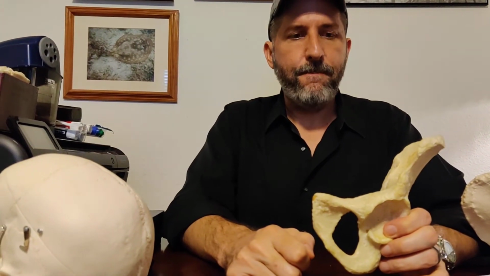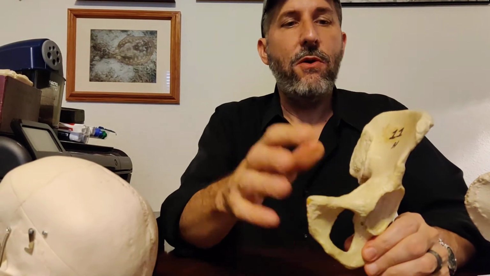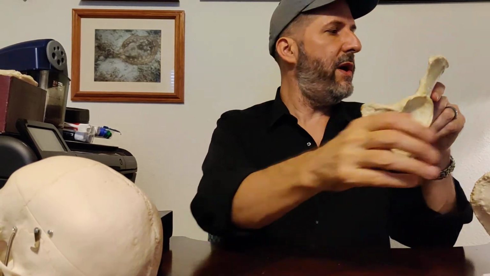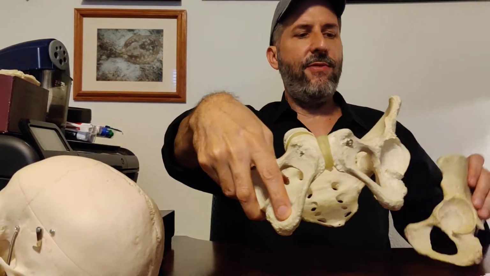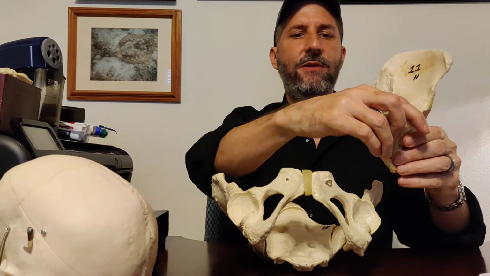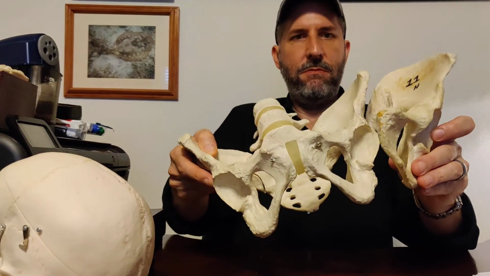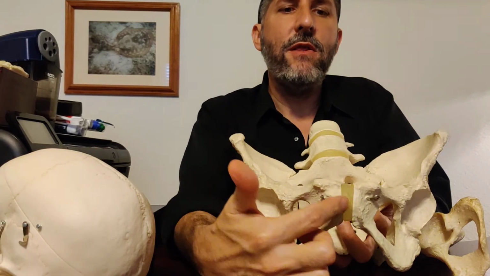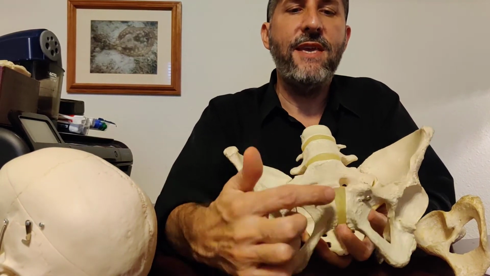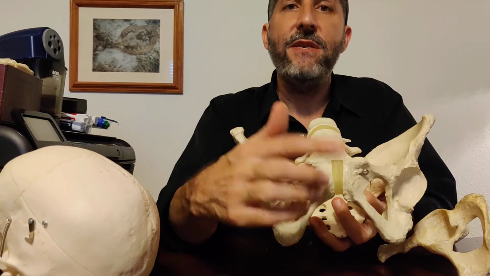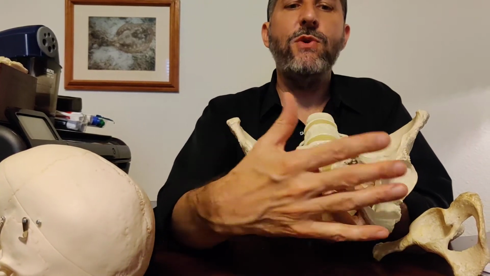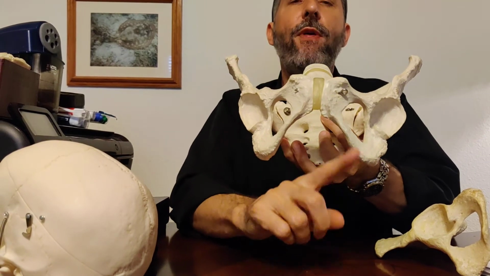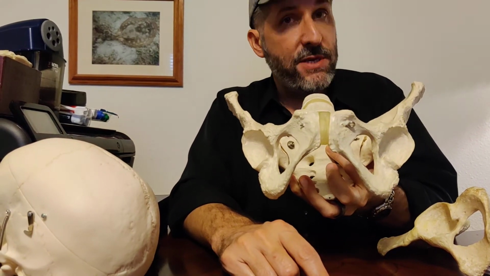Okay, so now let's look at it together because I have to show you the other parts. That was one hip. When I put it together, notice, there's a piece of cartilage in front holding the two coxa together. That's called the pubic symphysis. You got to know that too. Notice when I put the two coxa together, there's this angle right here. That is called the pubic angle. The pubic angle is important.